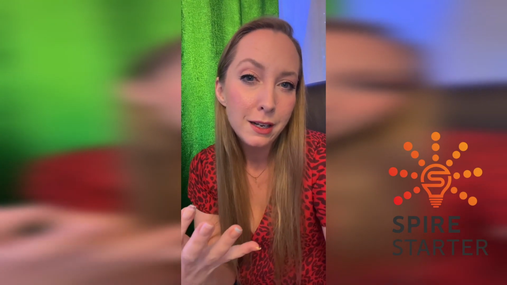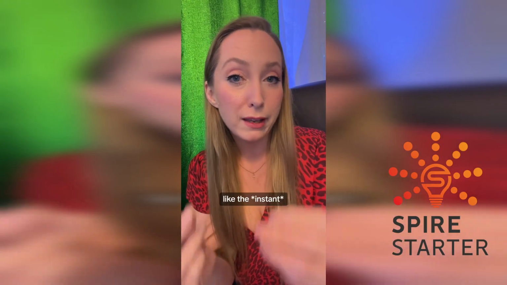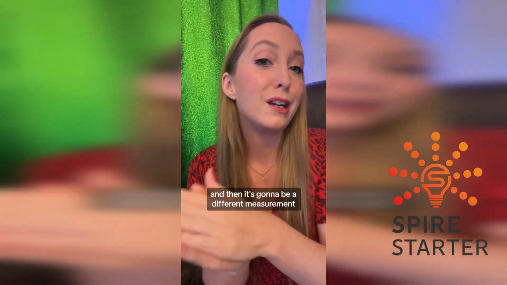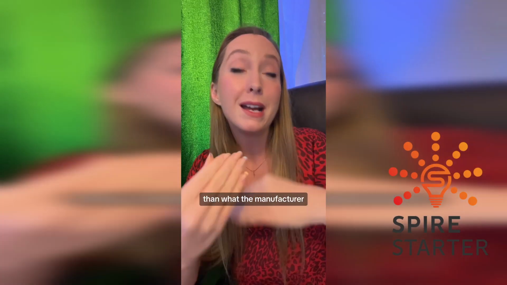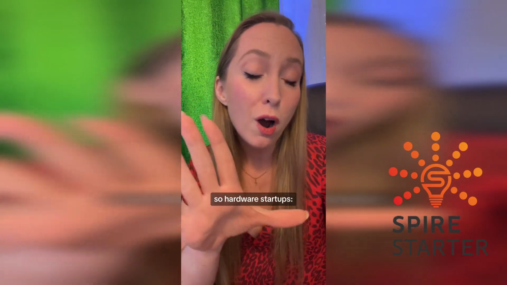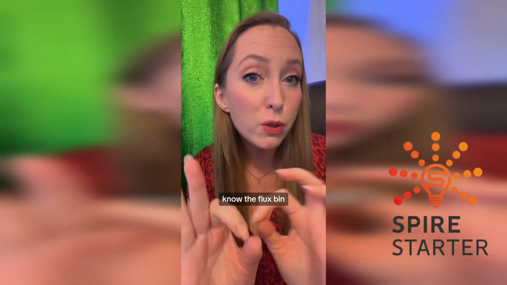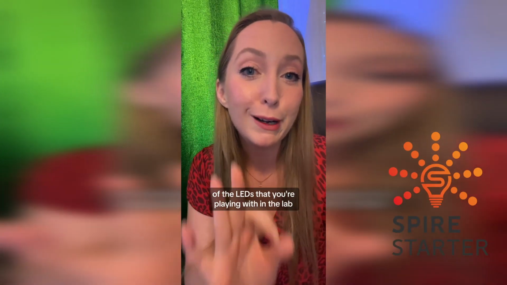Even if you send that LED out to be tested, usually you can't find a lab that'll do the instant on measurement. It's going to be after like 30 seconds, and then it's going to be a different measurement than what the manufacturer would have told you. So hardware startup, at least for the love of all things good, know the flux bin of the LEDs that you're playing with in the lab.